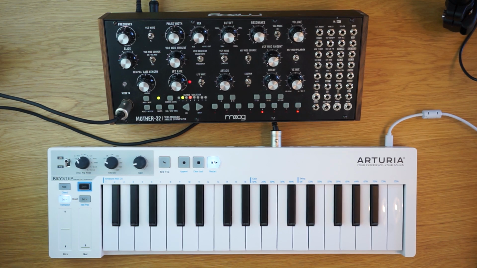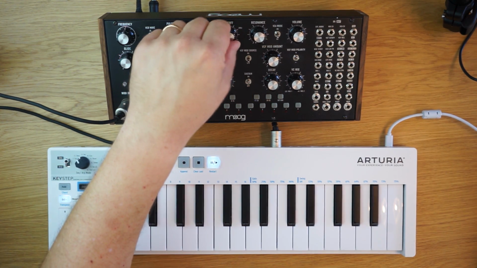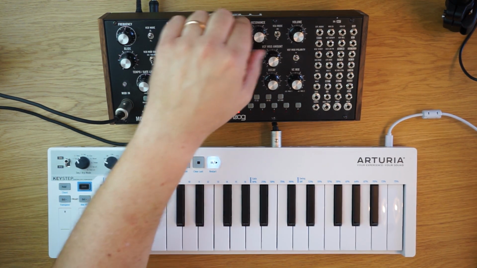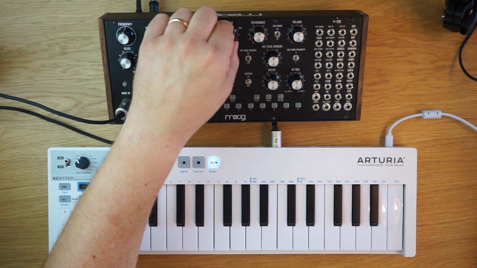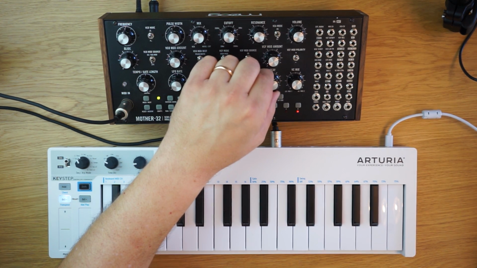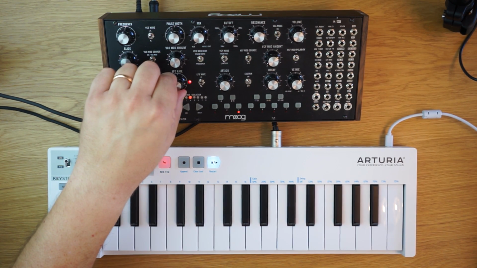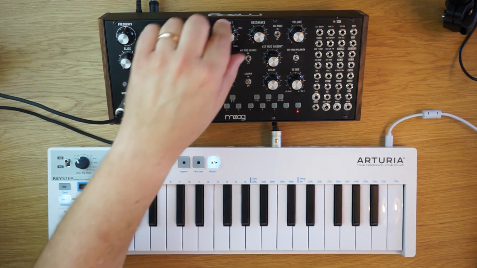Perfect. Now master tempo control is controlled by the KeyStep, so I can change the tempo right here. And now my hands are free to sculpt the sounds and change them as much as I like without having to worry about transpositions.